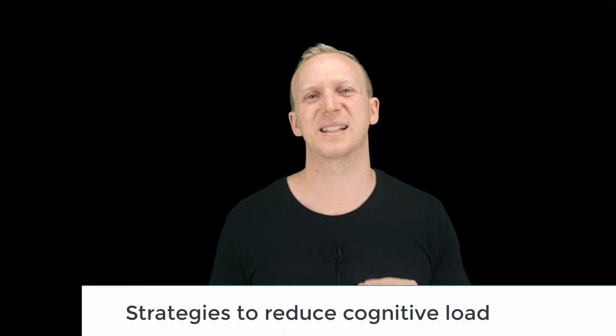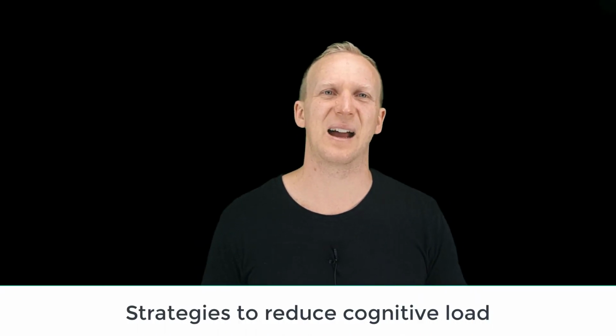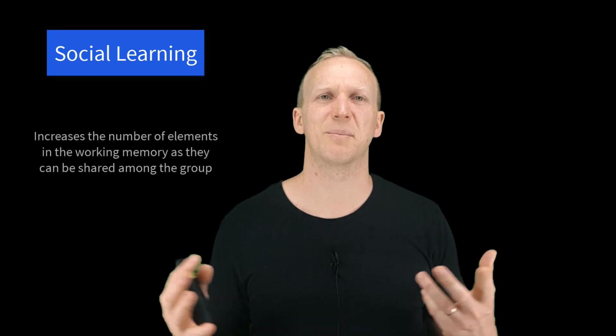Okay, now I'm just going to focus on strategies that are going to help decrease cognitive load and avoid overload of our students' working memory. So number one that I want to recommend is social learning. And here it's because the elements that the students are thinking about are actually shared by their group.